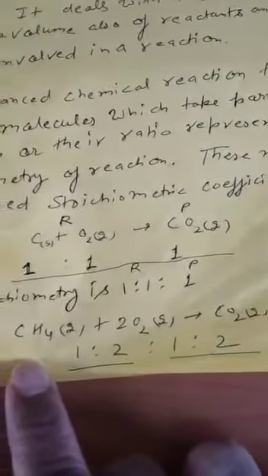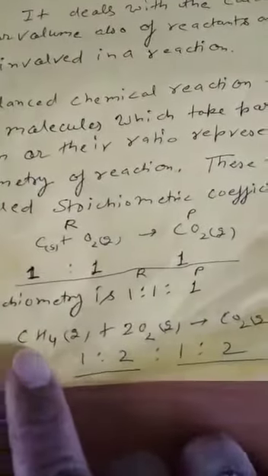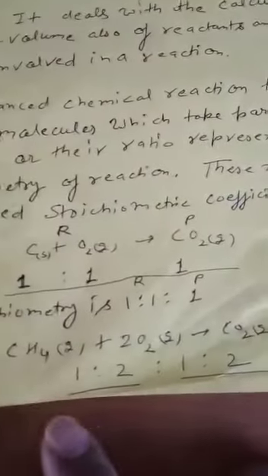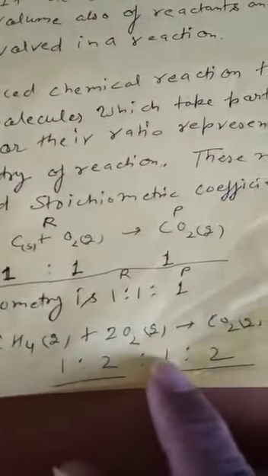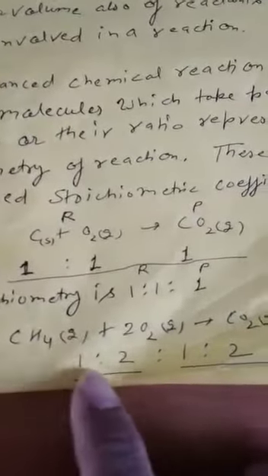Now the second reaction we have here: 1 mole of methane reacts with 2 mole of oxygen to form 1 mole of CO2 and 2 mole of H2O. So the stoichiometry is 1:2:1:2, and these are the stoichiometric coefficients 1, 2, 1 and 2. So it is very easy. If we have the balanced chemical reaction, we can find out the stoichiometry of the reaction.